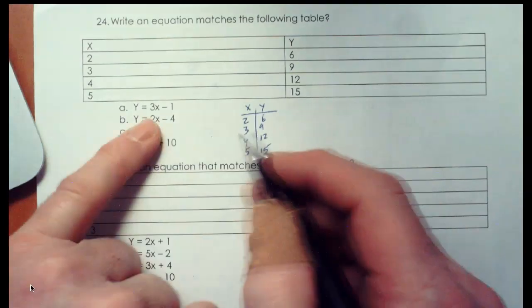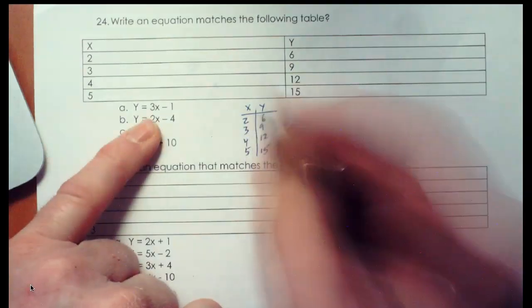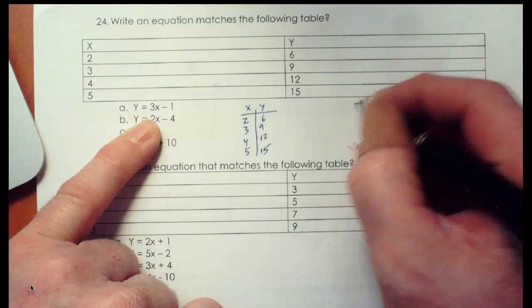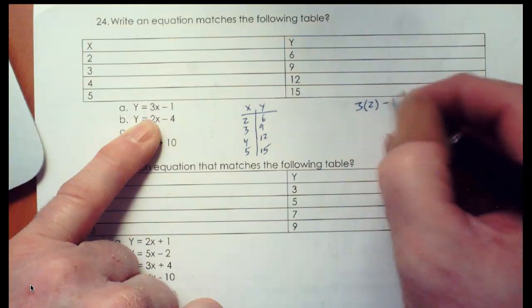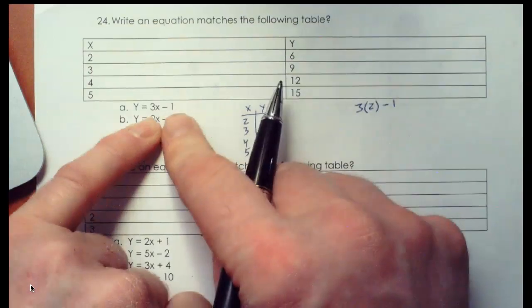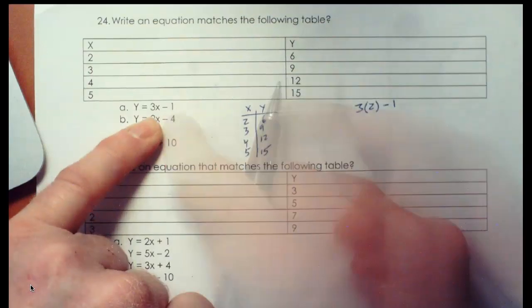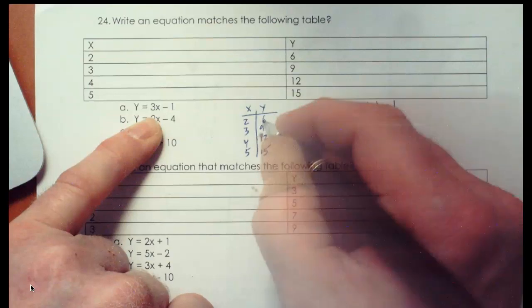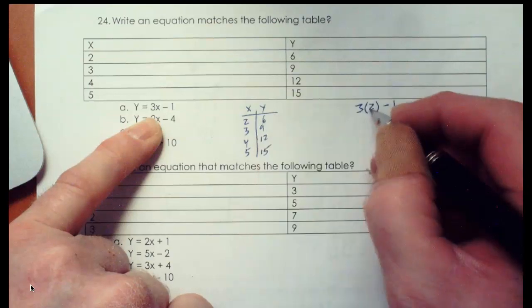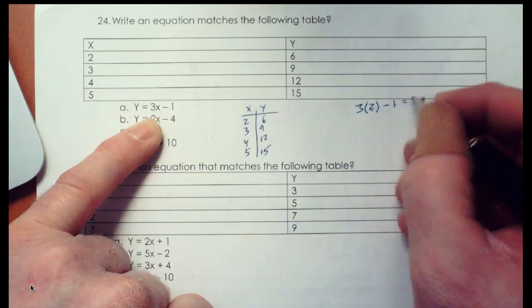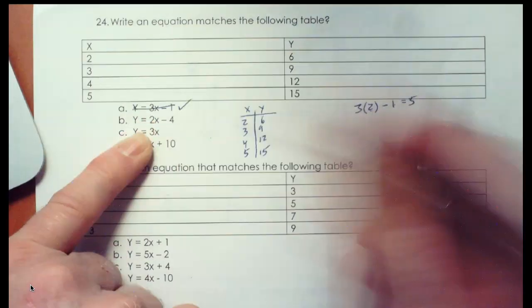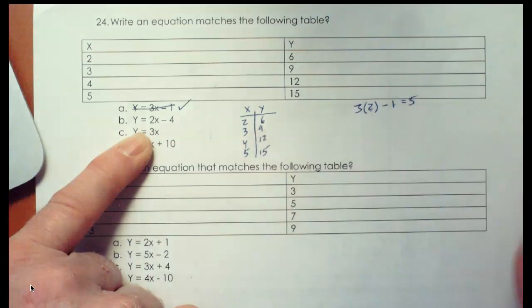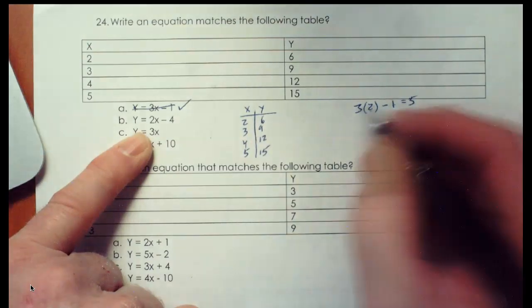Well, I'm going to substitute in the 2 value. So why don't I write it over here this time so you can see what I'm doing. I'll just do 3 times 2 minus 1. If this works, it's going to have to come out to 6. So 3 times 2 is 6, minus 1 is 5. So that can't be the answer. It's got to work for all values, and it didn't work for that one, so I can cross that out.